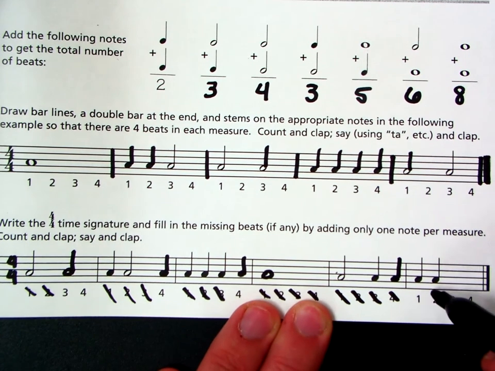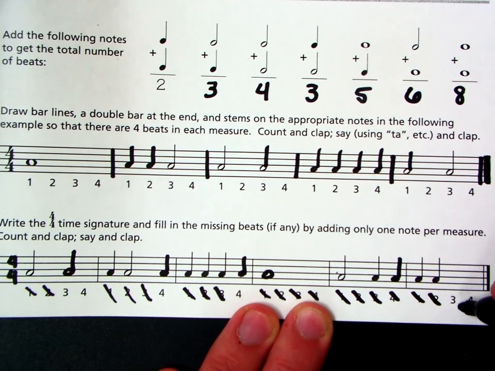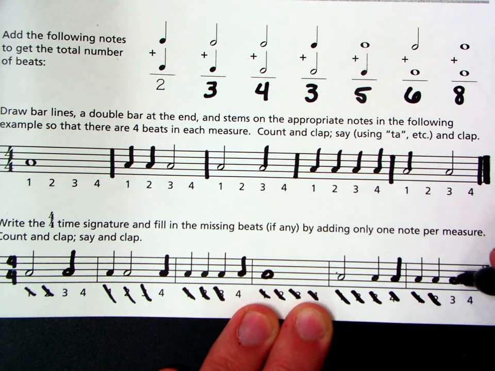Alright. And then we have quarter, quarter, so that's 1, 1. And we need something that takes up both beats. That means we need a half note above the 3.